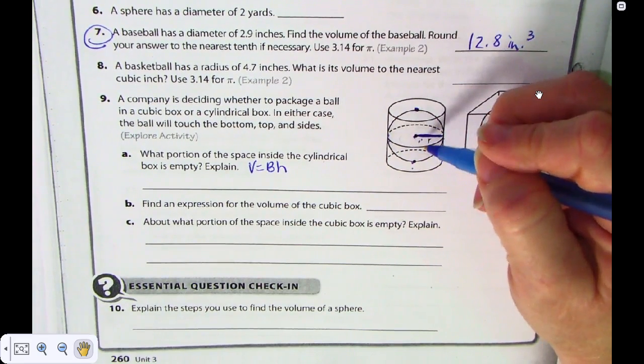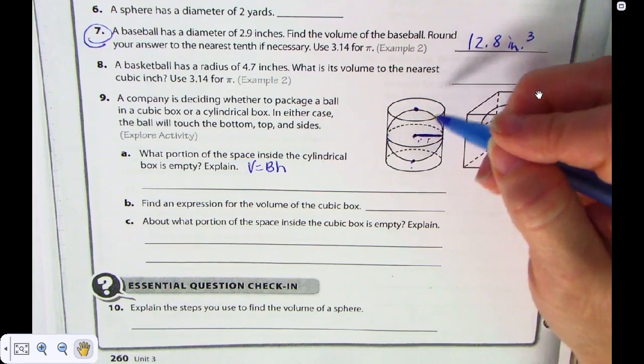Look at it. Come on. Somebody come up with it. Last period. You can do it. Come on.